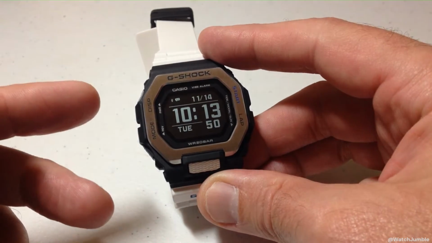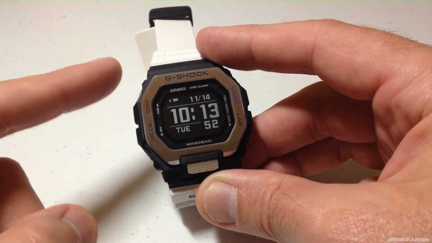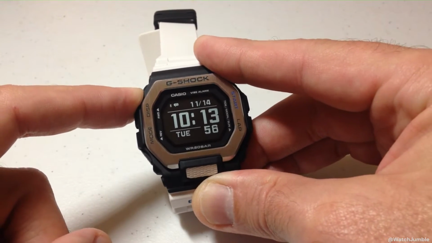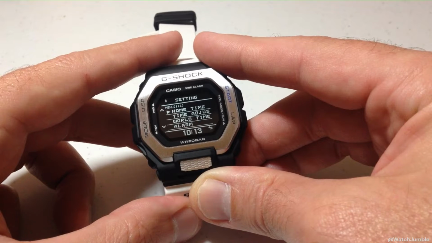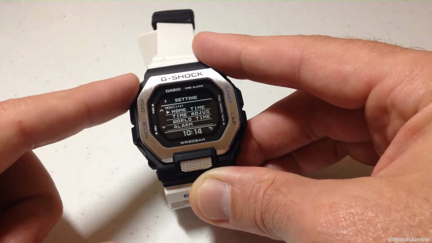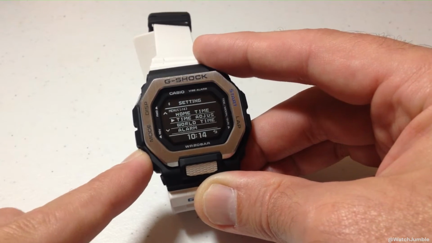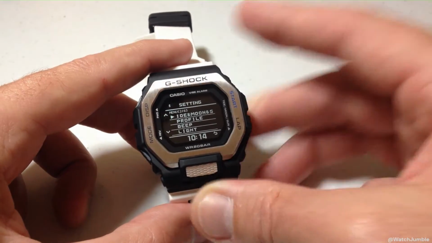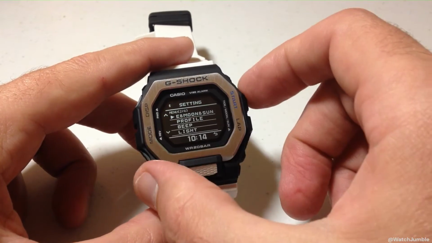Let's first jump into the settings on the watch. If we press the top left button on the watch from our main timekeeping screen, it will take us into our watch settings. Once we get into our settings, we can use either the up button or the down button, and we need to go down to tide, moon, and sun. We're going to press the top right button to go into this setting.